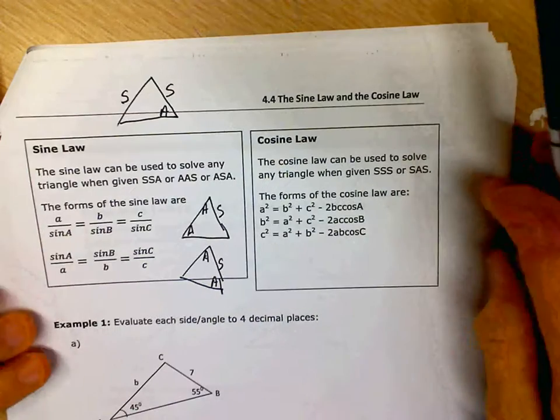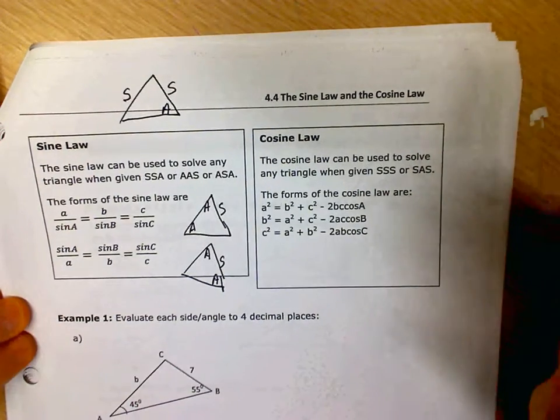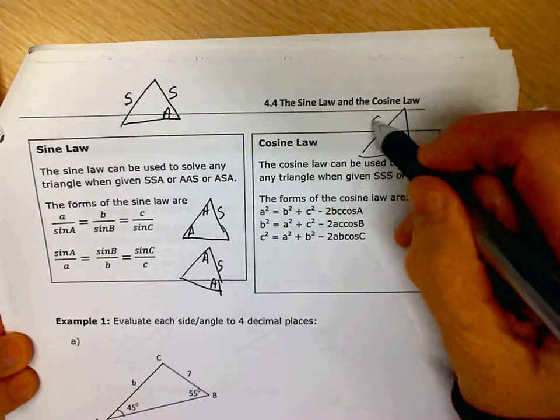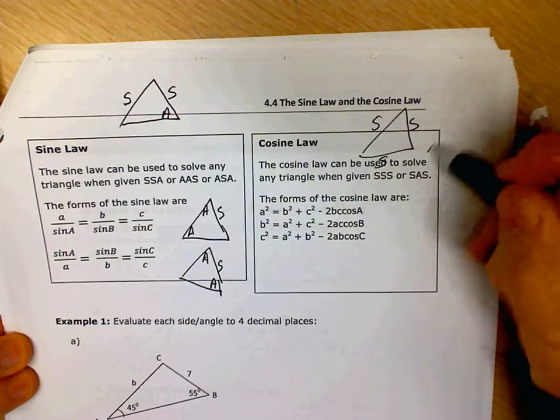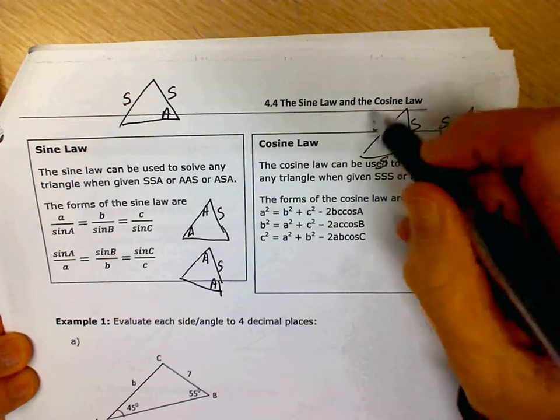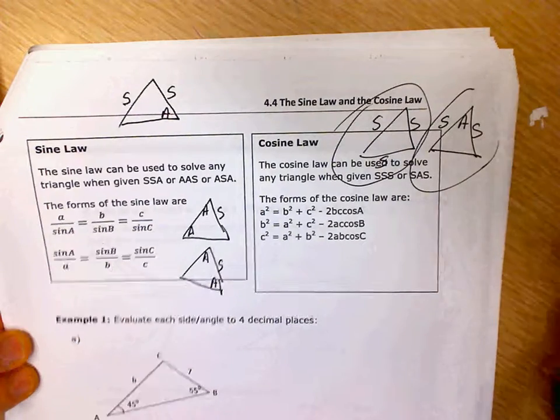Okay? You can use the cosine law when you're given side, side, side, or you're given side, angle, side. Okay, those are the conditions there. Good?